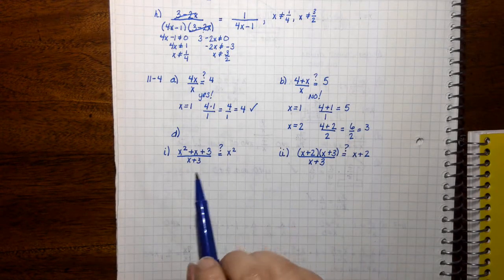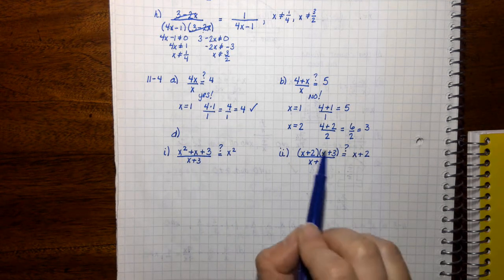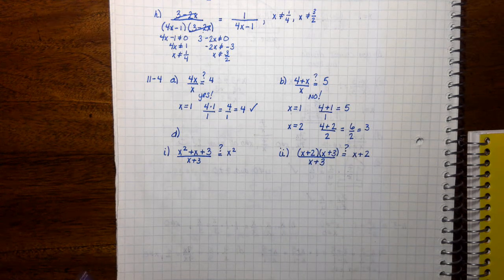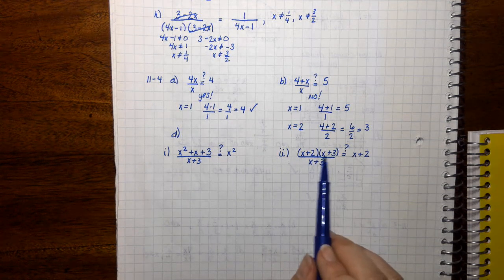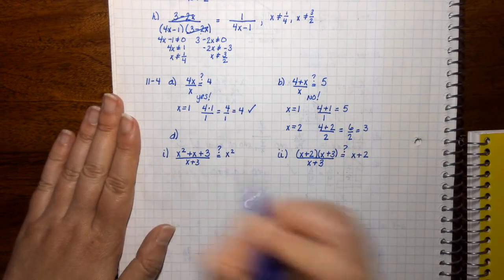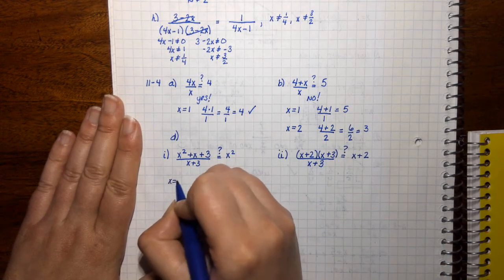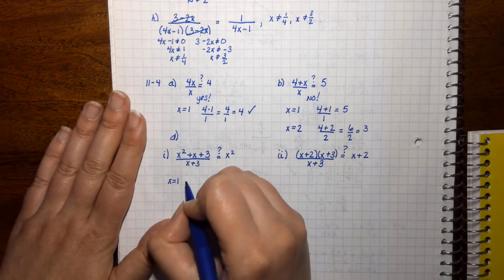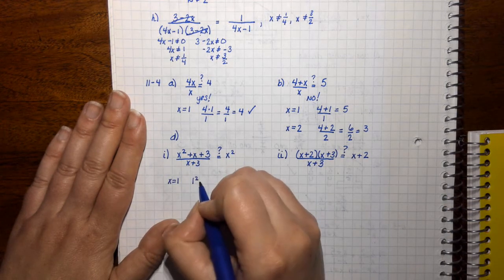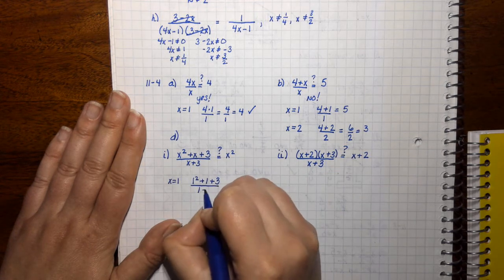Miss Heidi said you can't just cross out when there's addition. That's true. This one has addition in it though. However, this is a number, this is a number, and this is a number, which are being multiplied. If it's hard for you to tell, what you need to know is that it needs to be in factored form before you can cancel anything out. Let's practice this with x equals 1. So I have 1 squared plus 1 plus 3 over 1 plus 3.